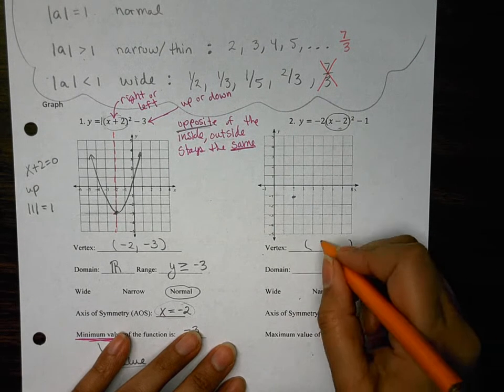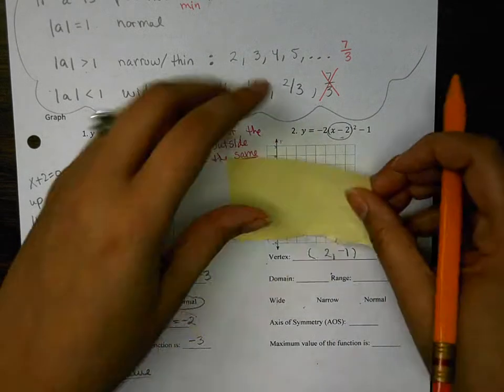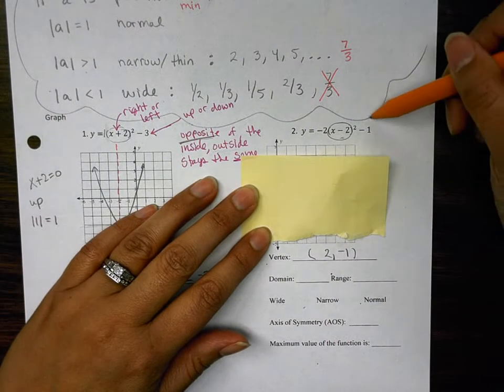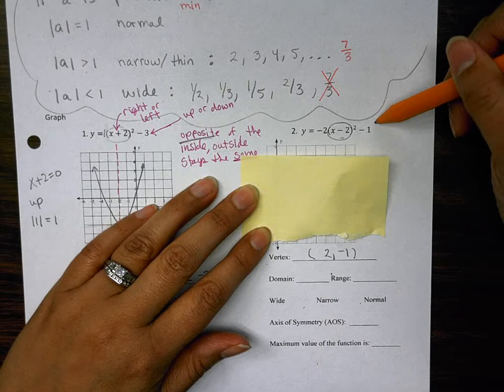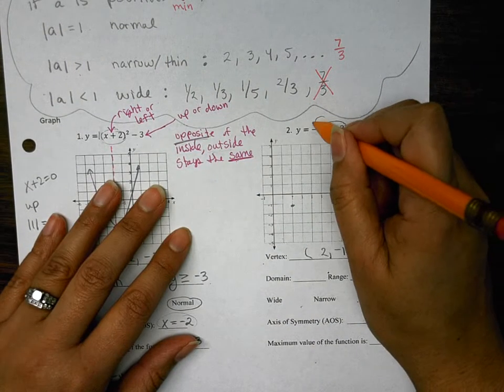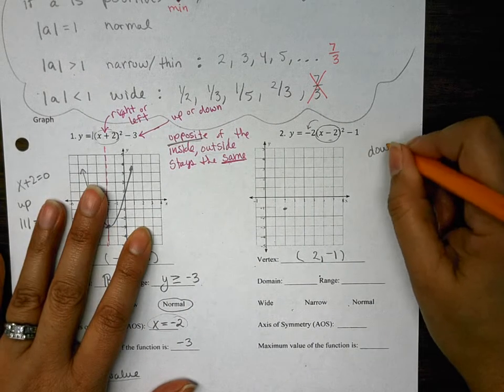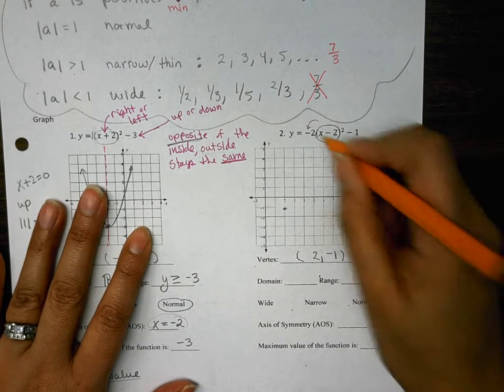Positive 2, comma. Could you do that without using the graph? Opposite, same: positive 2, negative 1. Yes or no? Okay, now this negative here is telling me it's opening up or down? Down. Now you take the absolute value of that -2.